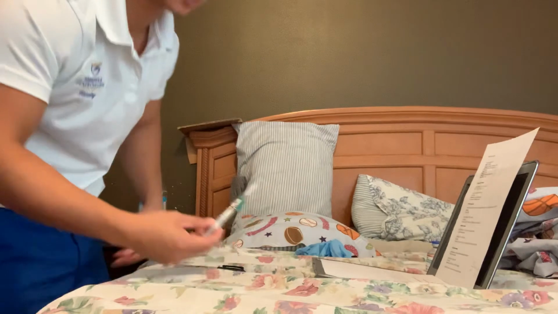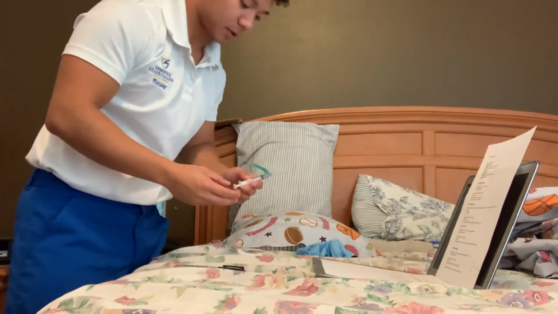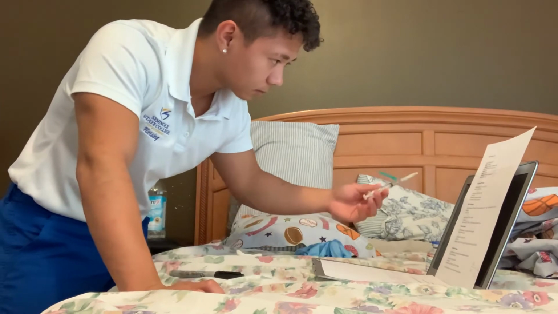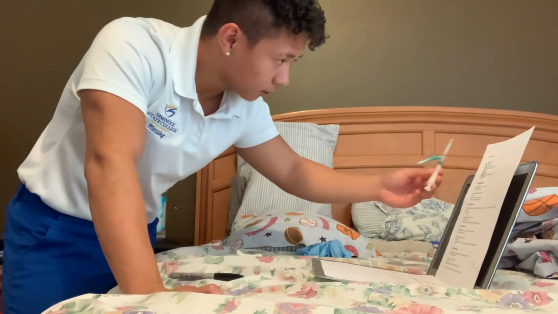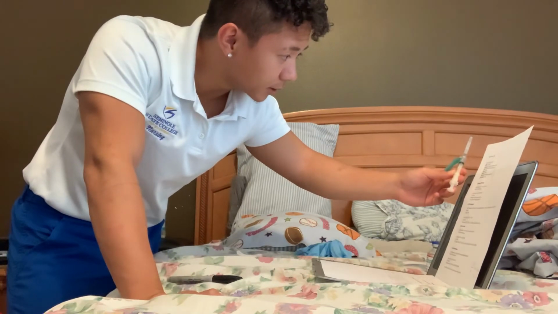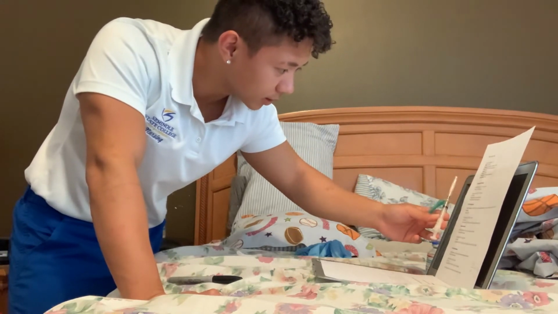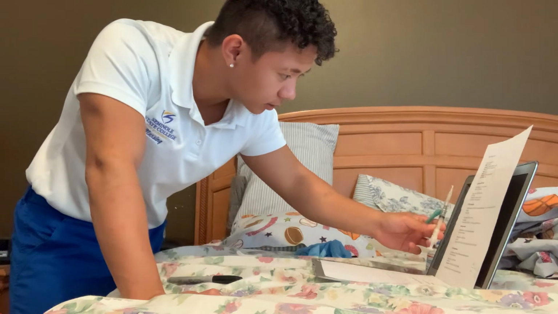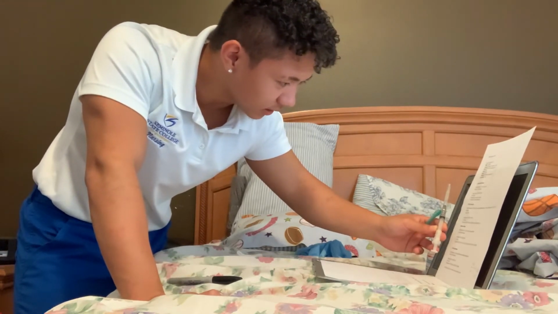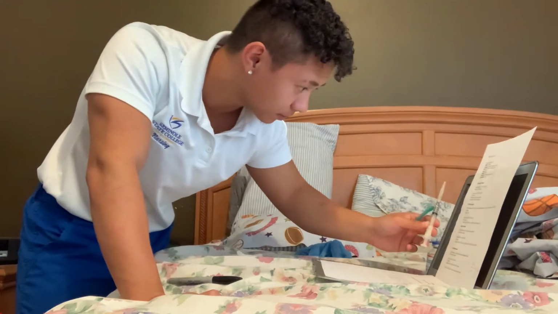So I've labeled the syringe, and now I'm just going to do my third check. So compared to the MAR, right patient Anna Pawlowski, influenza vaccine, 0.5 milliliters, IM at 14:58, and I have the right documentation.